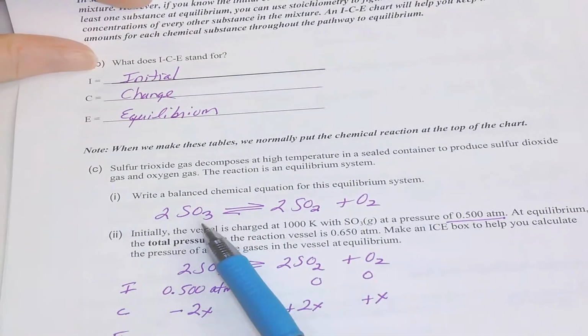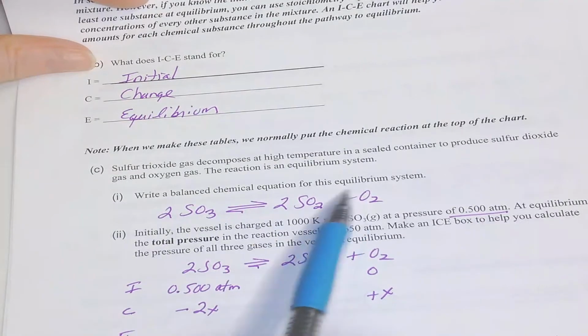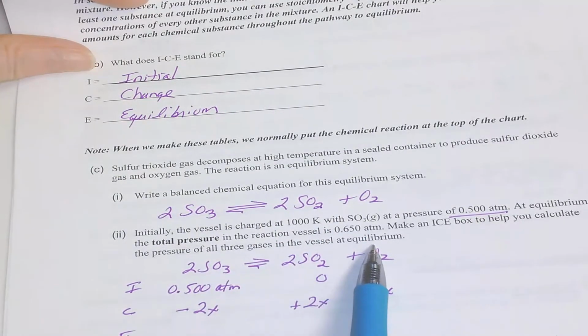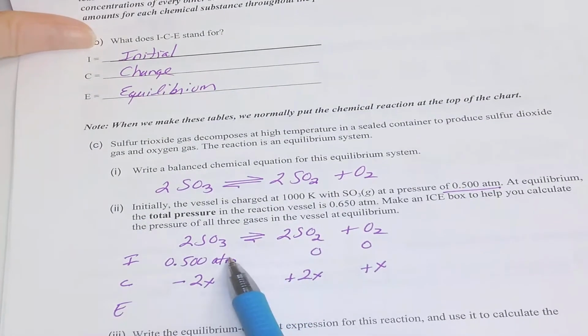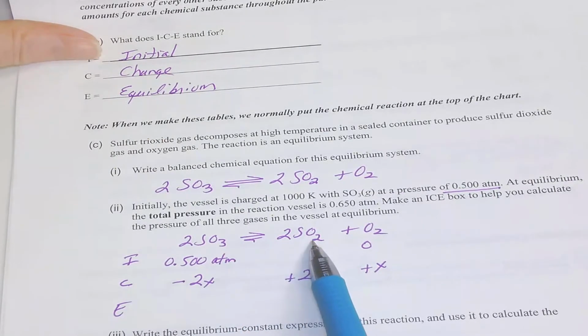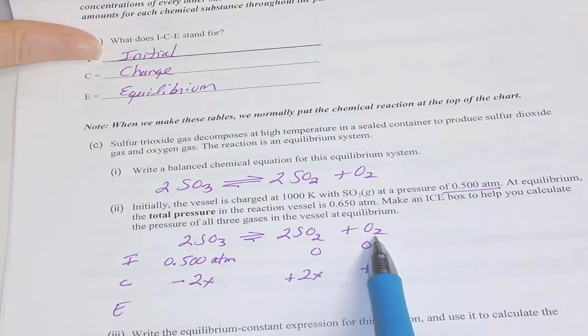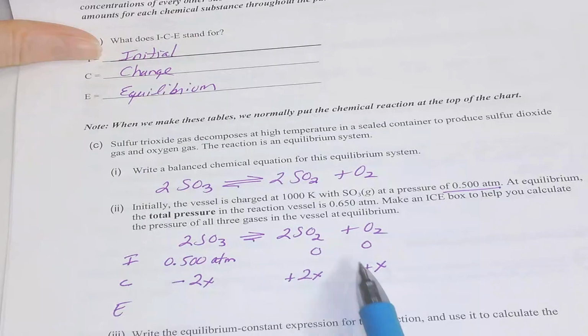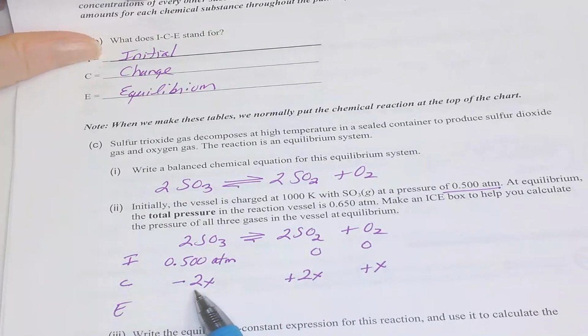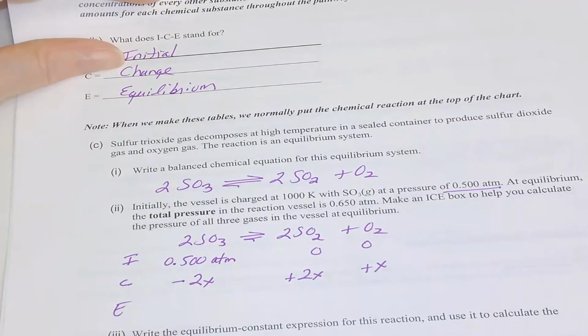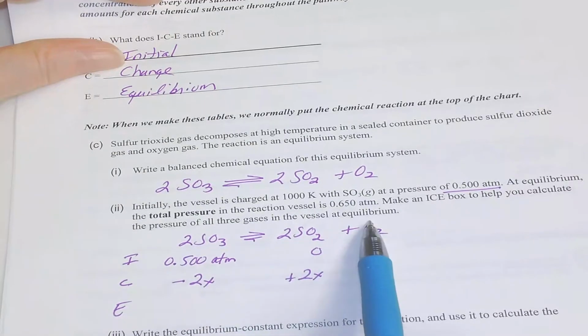So when you're doing an ICE problem, you will always write the balanced equation and put that at the heading of your ICE table. You will put your initial values down. If you're not given anything, they're assumed to be 0. Sometimes you're given an equilibrium amount, as you were in your handout, and you'll be able to figure out that change. Otherwise, you have to define that change in terms of X based on the stoichiometry of the reaction.